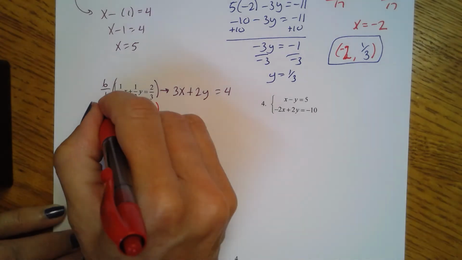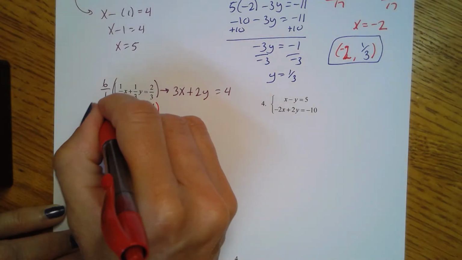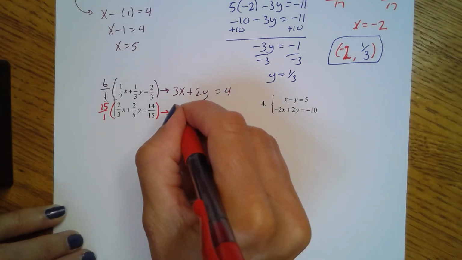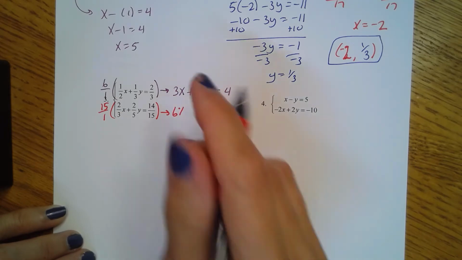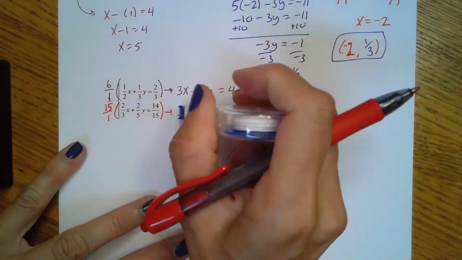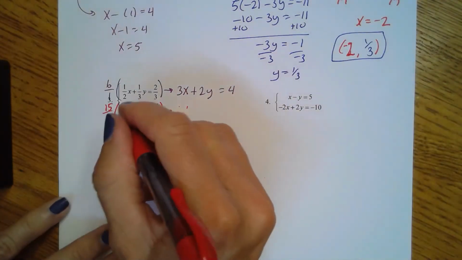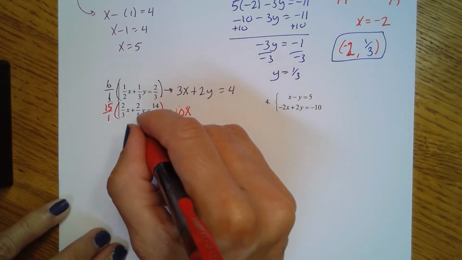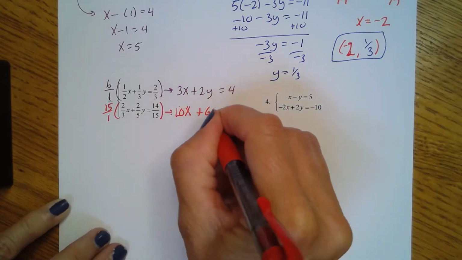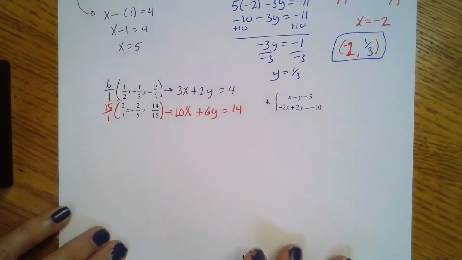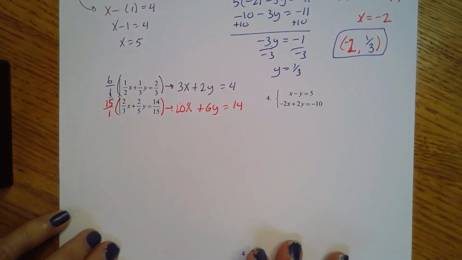And the number 15 can all go into is 15. So 15 times 2 is 30, but divided by 3 is 10. I'm sorry, 10. Don't know why I said 6. So 10x. 15 times 2 is 30, but divided by 5 is 6. There is where I was getting the 6. And 15 times 14, but divided by 15, the 15's cancel, and I just get 14. So I get 10x plus 6y equals 14 for the second equation.